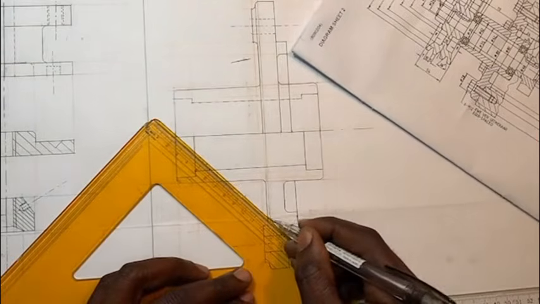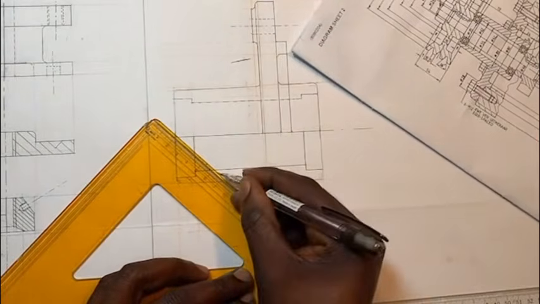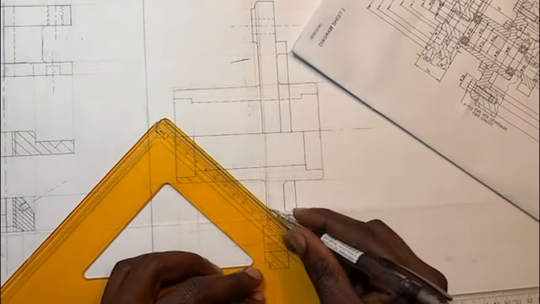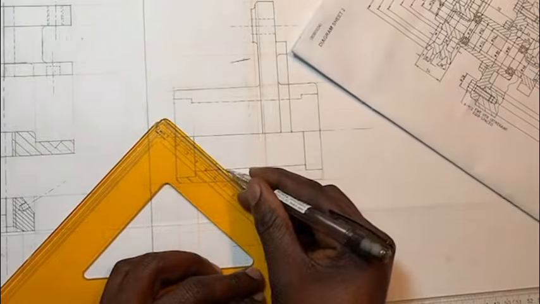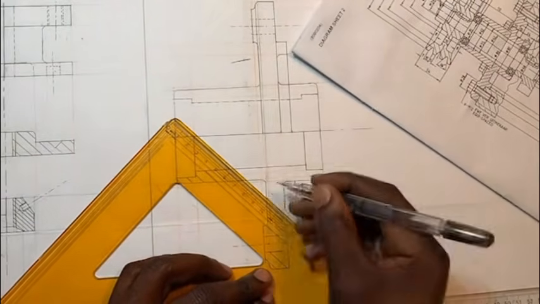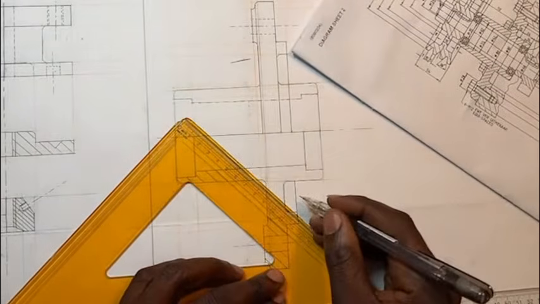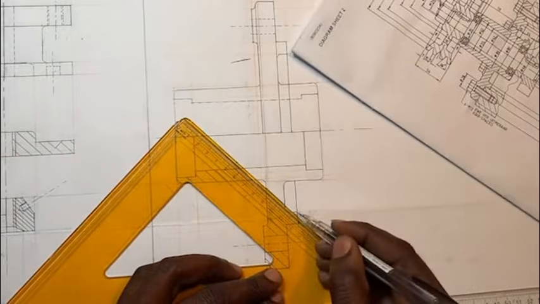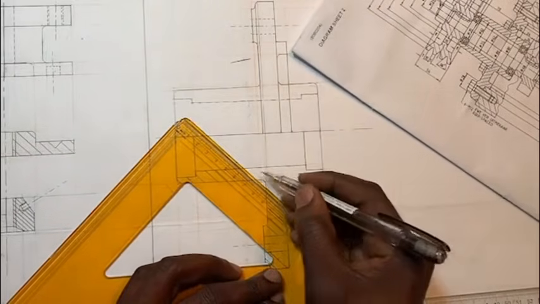There you go. Yeah, I'm using an old paper, my brother. Simple, straightforward. From here till here, you don't section here.